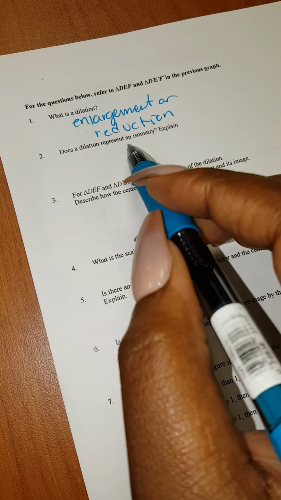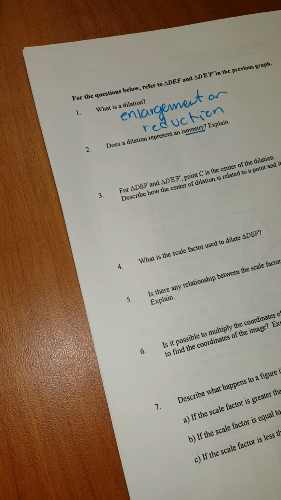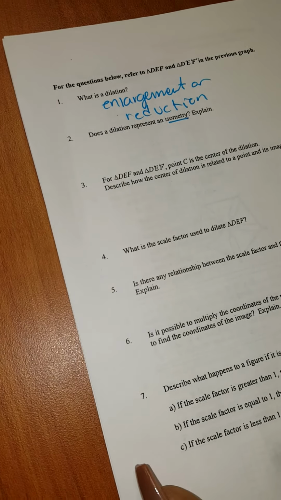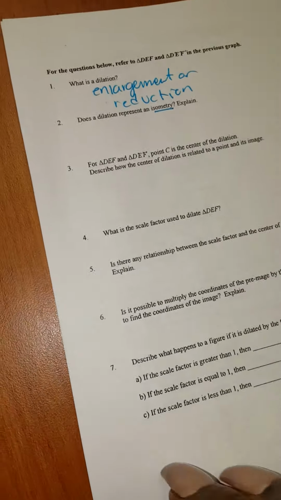When you do your definitions on the front, you're going to find out what the word isometry means, and you're going to figure out if dilations represent isometry. You're going to fill out the rest of this as part of your homework.